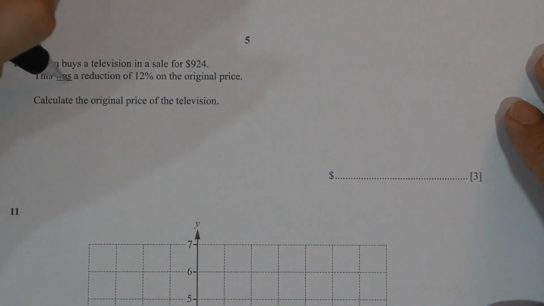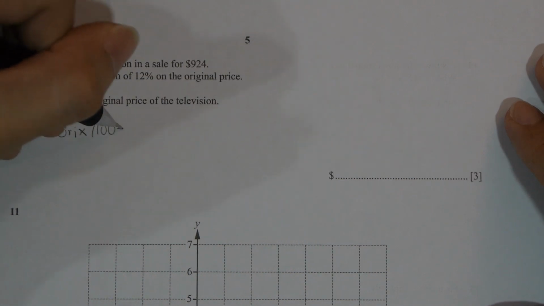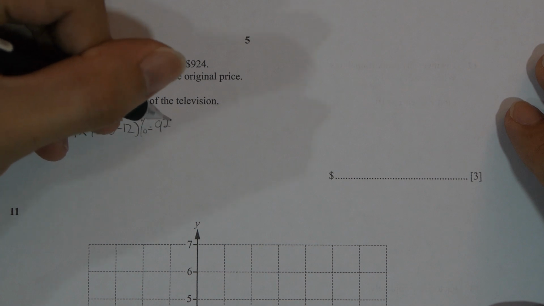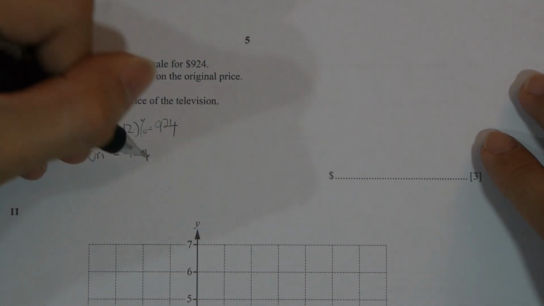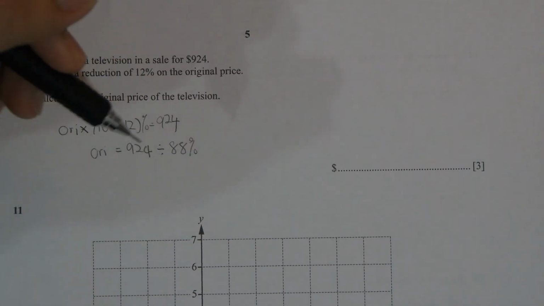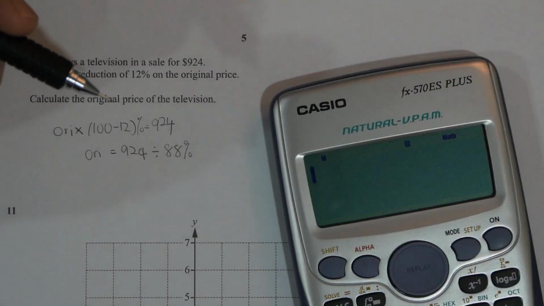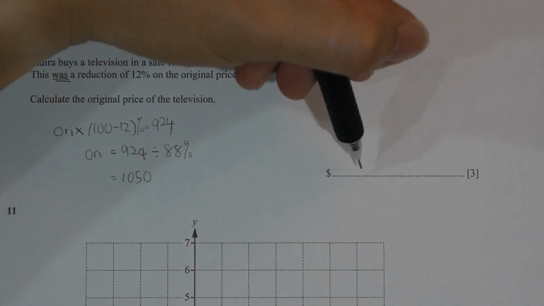So as for question 10, the thing that you need to take note of is this: the television price of 924 is actually an after-discount price. So the formula goes by original times the percentage change equals to 924. Okay, so the percentage change here will actually be 88%.